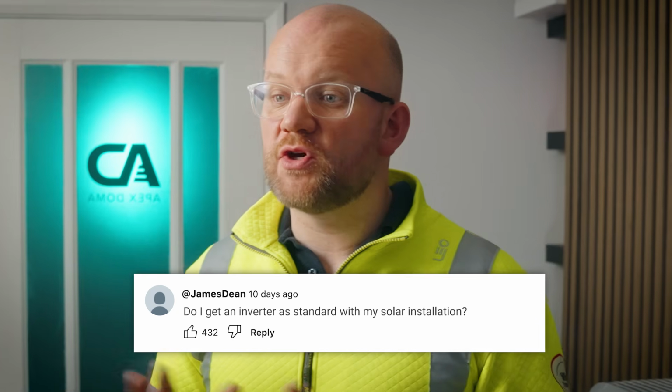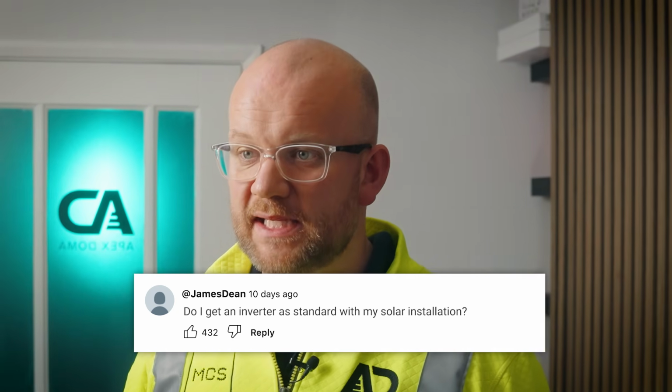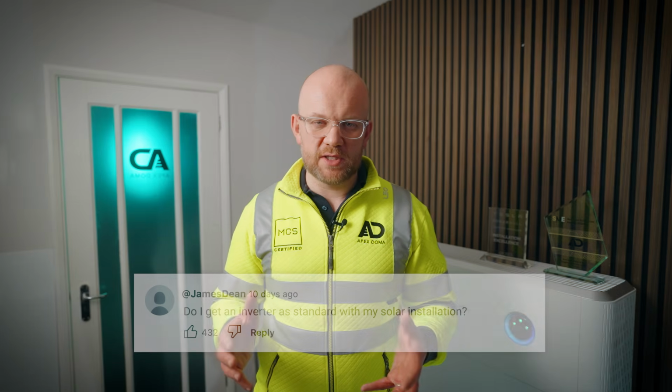Do I get given an inverter with my solar panels automatically? Well, yes, ultimately the solar panels are not going to work without an inverter, but you've got to be careful sometimes on this. As soon as you start searching solar panels, your social media feeds will probably be bombarded with package this and package that and package the other. You've got to be quite cautious in terms of which inverter and battery storage brand that you're getting as part of your quote.